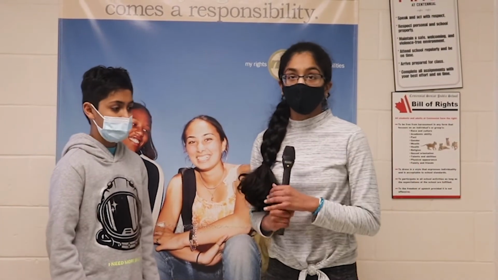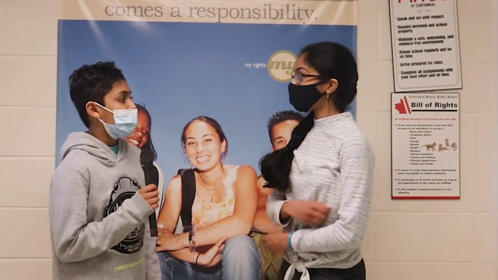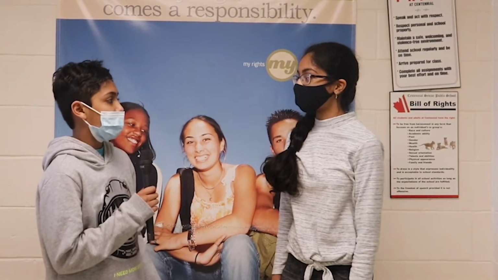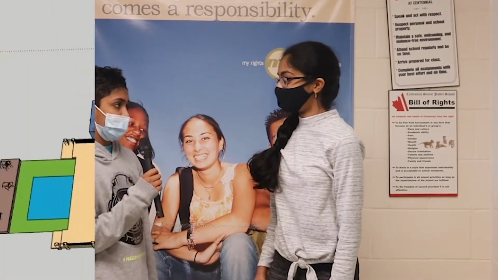Now we have Aksh from the Palace class. So what was the theme of your house? I tried to make a spatial farmhouse with a blend of modern and traditional architecture. Thank you.